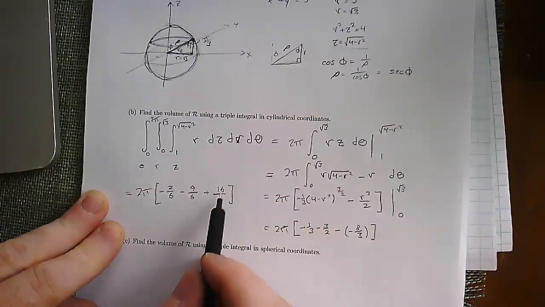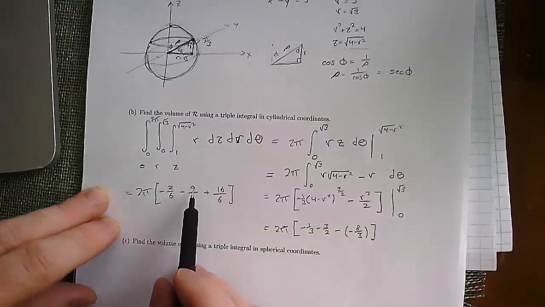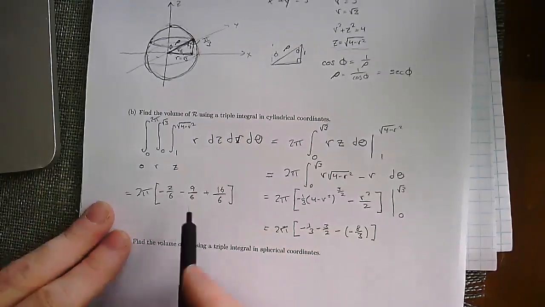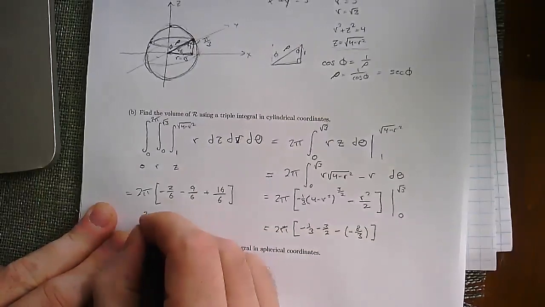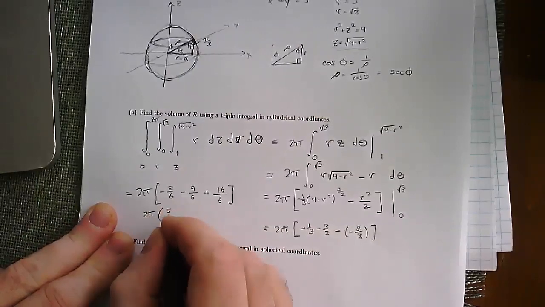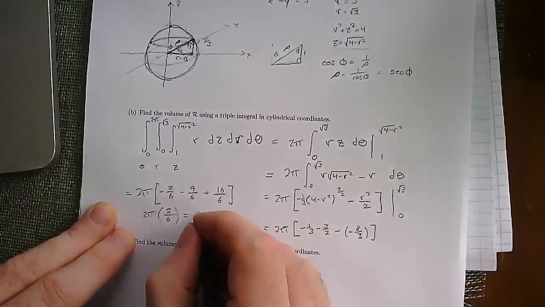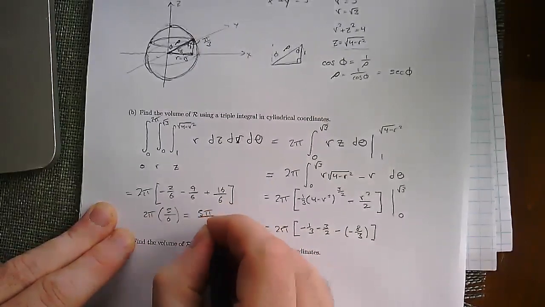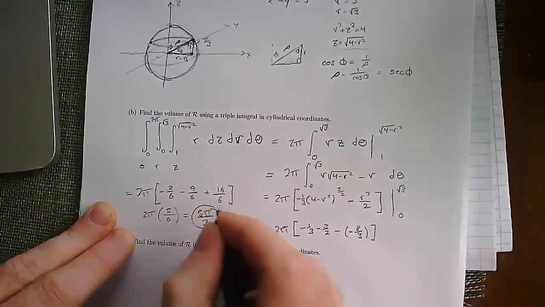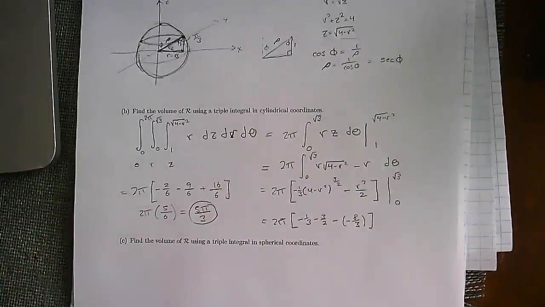So that's 16 minus 11 is 5. So 2 pi times 5/6, or equivalently 5 pi over 3. So not bad, right? There's only one integral that was at all tricky, just a little u substitution there.